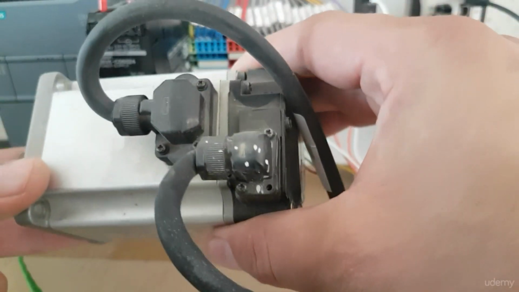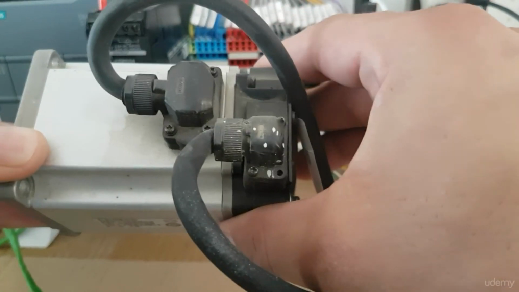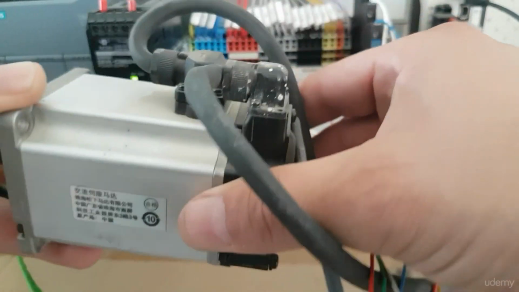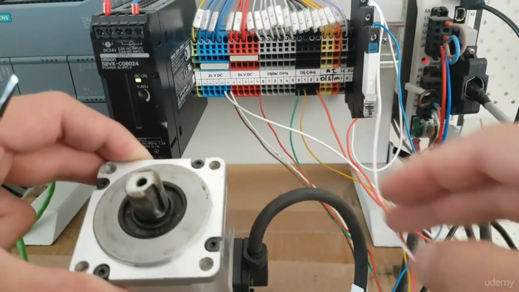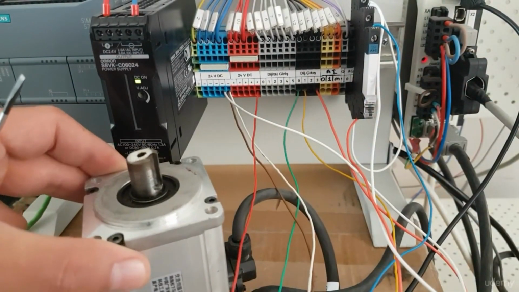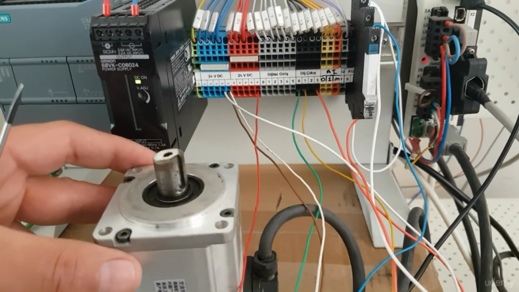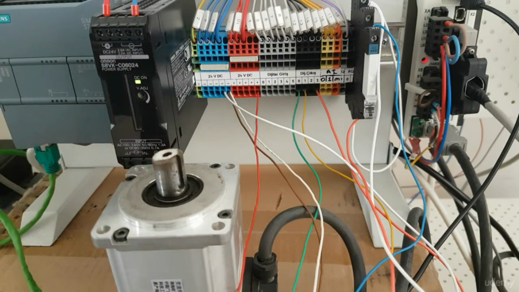These motors don't have that cable because they don't have a brake. You can see here, and everything is okay now. Our connections are finished, and we can try our software, and after we will make one human machine interface and we will control our servo motor.